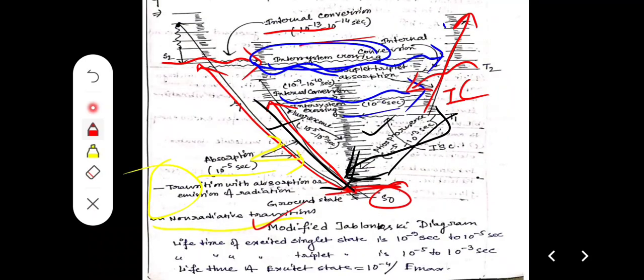So in the modified Jablonski diagram, the lifetime of the excited singlet state, that is S1, S2, S3 and so on, should be 10 to the power minus 9 second to 10 to the power minus 5 second. The lifetime of the excited triplet state should be 10 to the power minus 5 to 10 to the power minus 3 second.